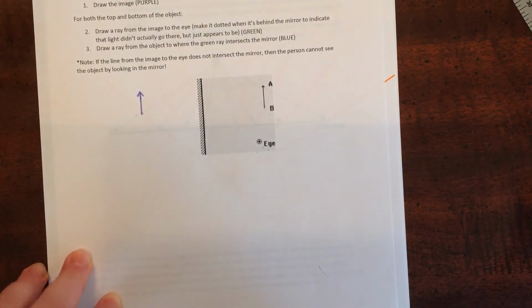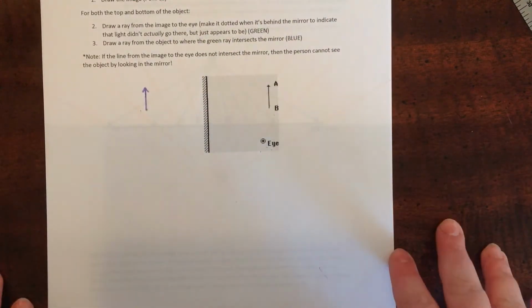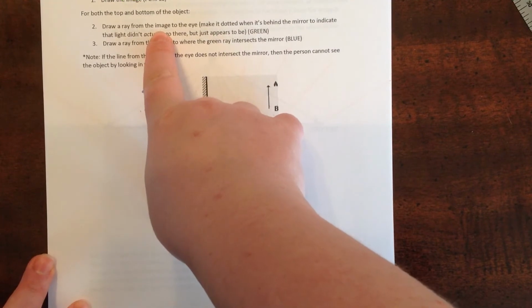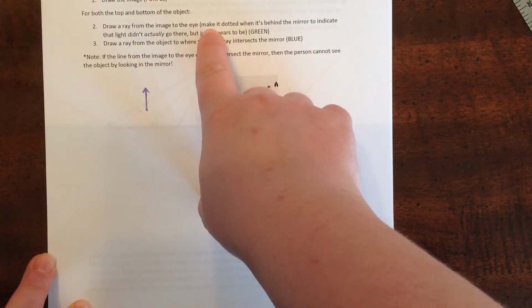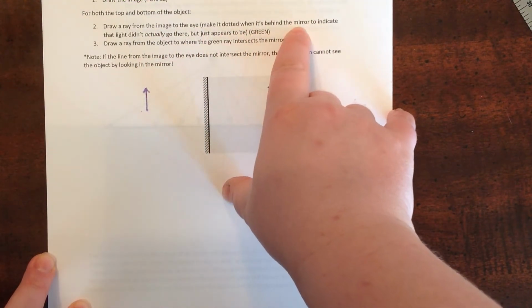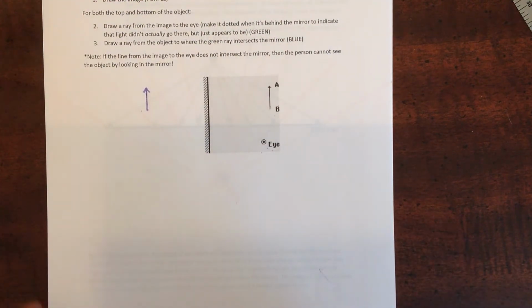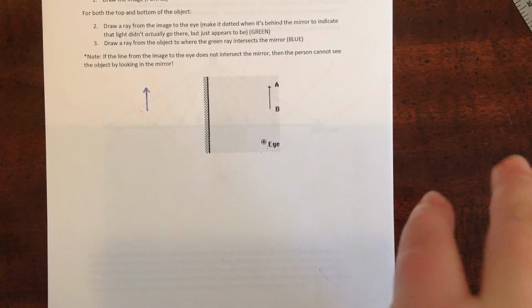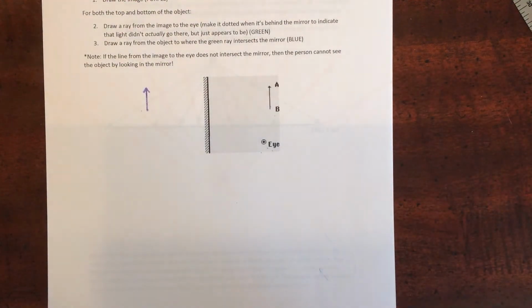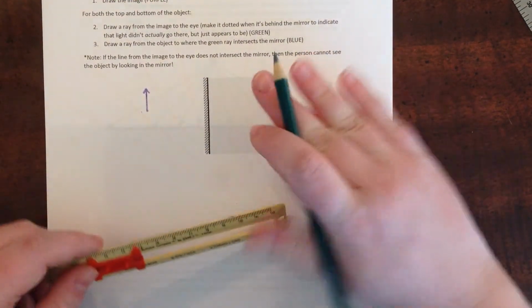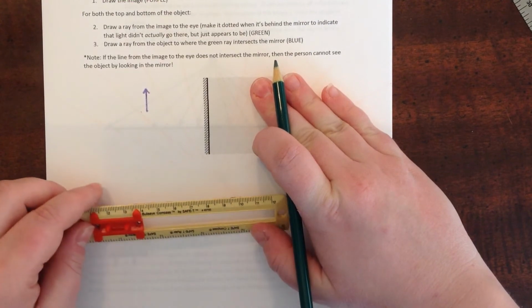All right. So now that we have the image, we can start drawing our ray diagrams. We're going to draw a ray from the image to the eye, make it dotted when it's behind the mirror to indicate that the light didn't actually go there. And we're going to do this in green. So we're ignoring the actual object itself right now.